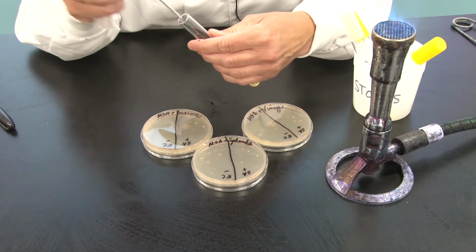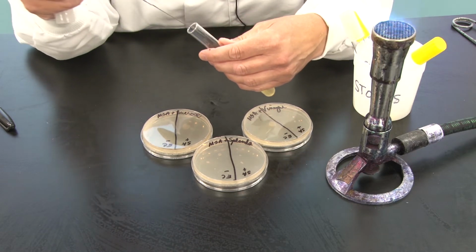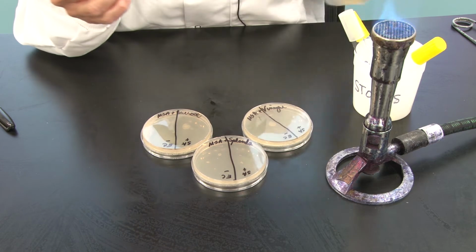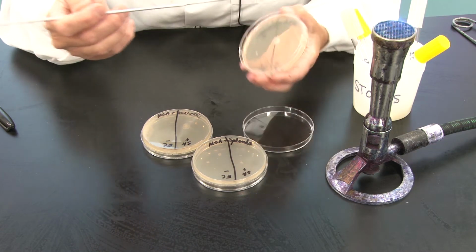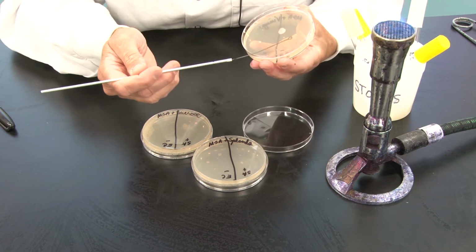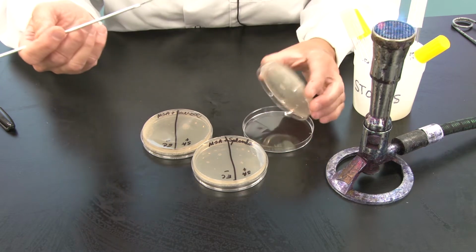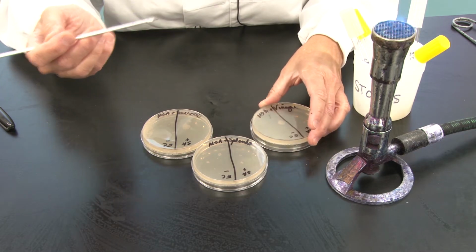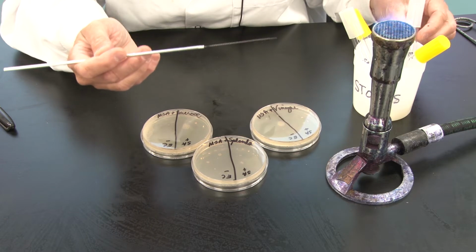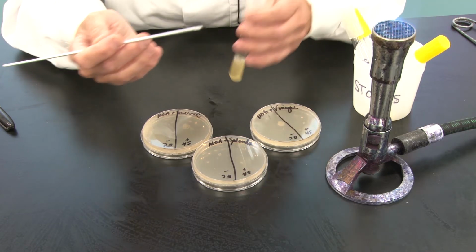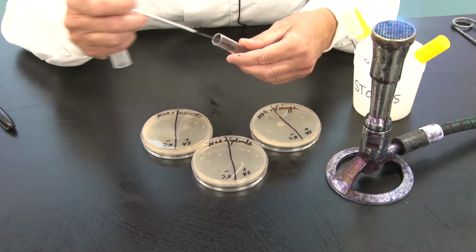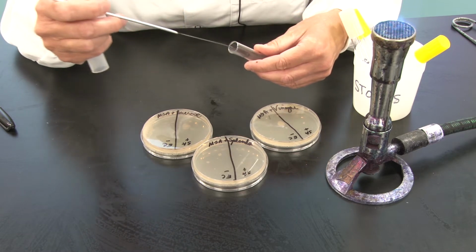So I'm going to be careful, but I am placing E. coli on a sterile medium in a single streak. The question is, do I have to flame my loop again before I go back? And the answer is no. If you do this quickly, there's no reason to do that.